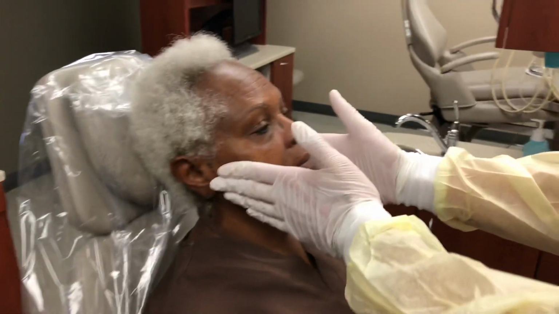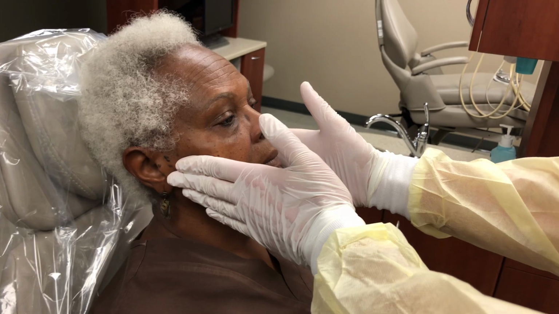Place the fingers of each hand over the masseter muscle and ask the patient to clench the teeth together several times. Can you clench for me? And then relax and clench.